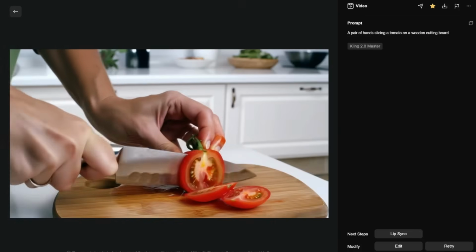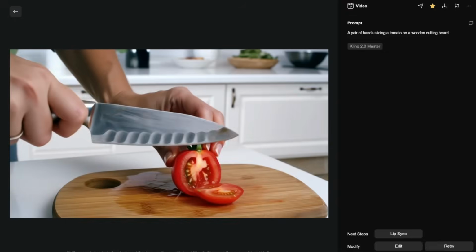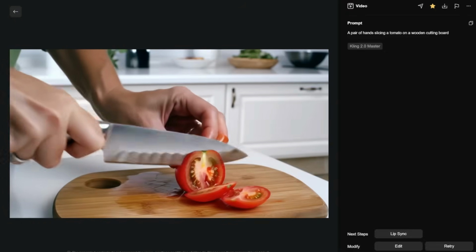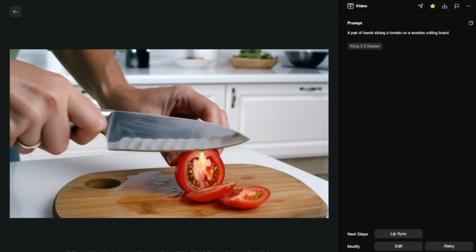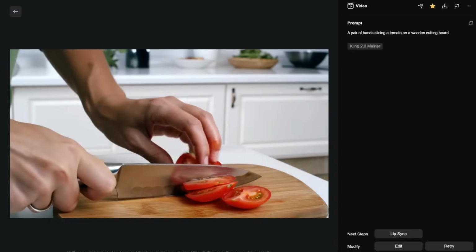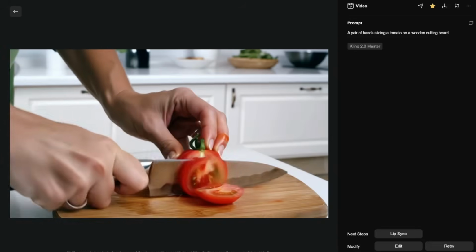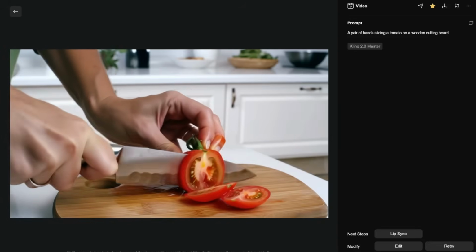And then here's a classic test of a pair of hands slicing a tomato on a wooden cutting board. And it's able to slice this tomato super realistically. Definitely a huge improvement over Kling 1.6, which could not slice a tomato like this.